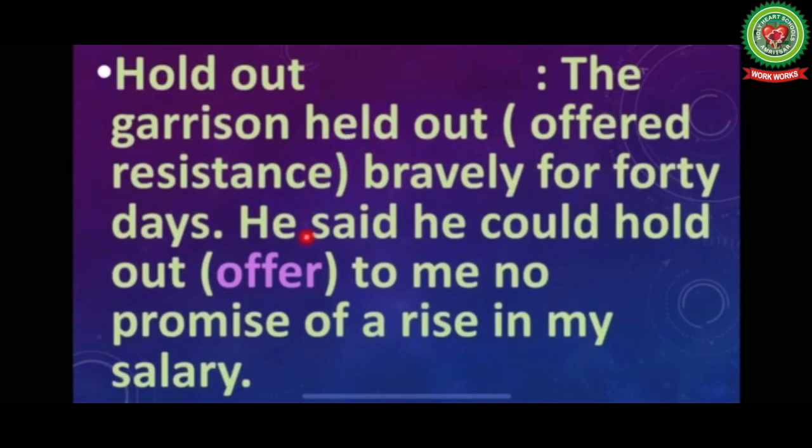Next is, he said he could hold out to me no promise of a rise in my salary. So he said he could hold out. Hold out here means offer. So this means that he said he could offer to me no promise of a rise in salary. So instead of using the word offer, we may use the phrasal verb hold out.